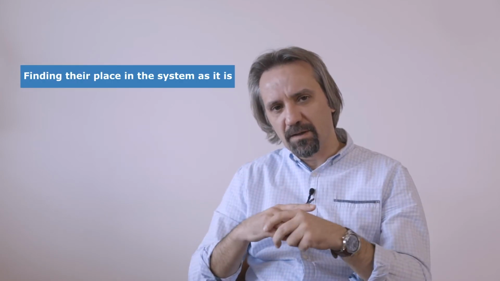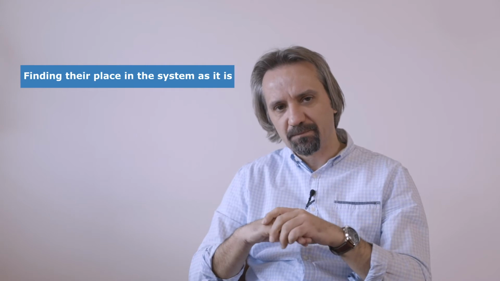Apart from technical things, for the mapping you will also need to prepare yourself a little bit and your inner attitude, because the mapping is not a role play. We are not asking you to act or to role play these elements in your system. It's also not about what you think about other elements, groups, institutions, or organizations in your system. It's just about finding their place in the system as it is.